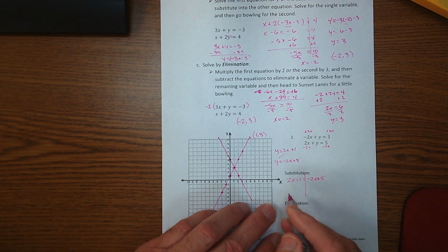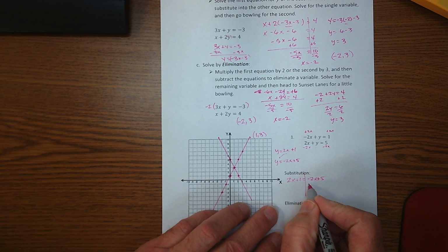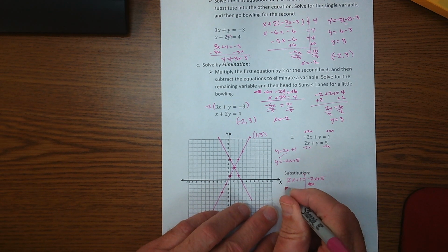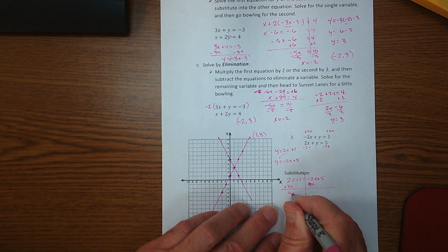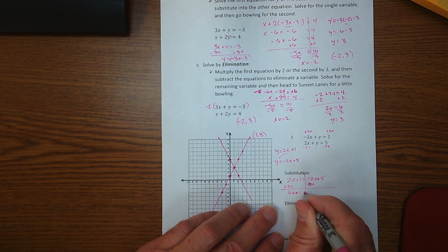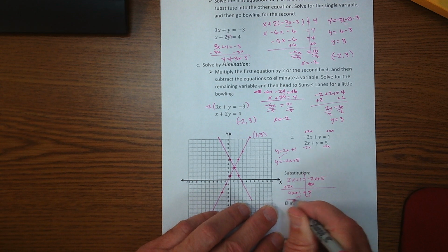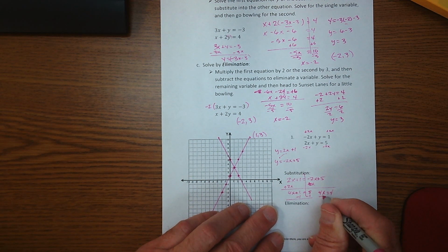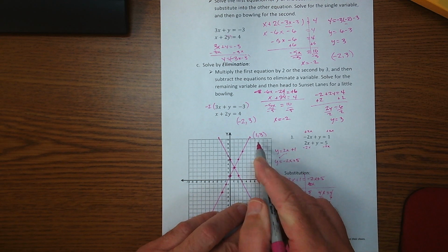Solving this equation, I'm going to add 2x to both sides. I'm going to get 4x plus 1 equals 5. If I minus 1 from both sides, I get 4x equals 4. And divided by 4, I get x equals 1, which is what I got up there.